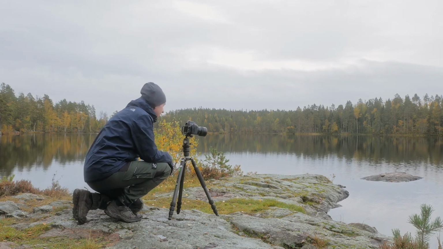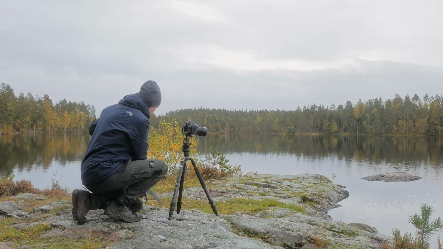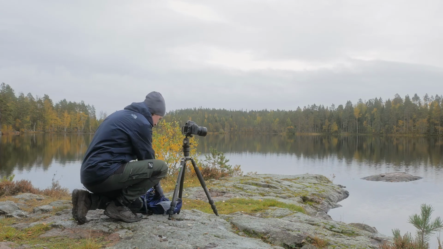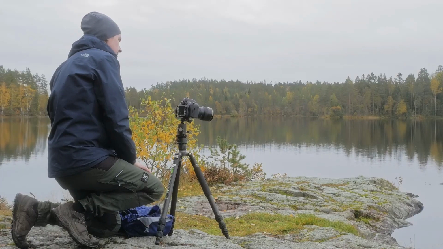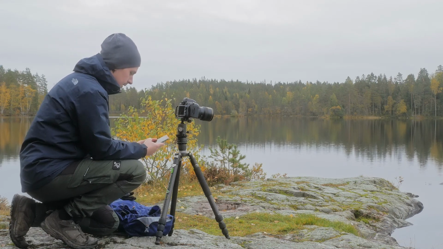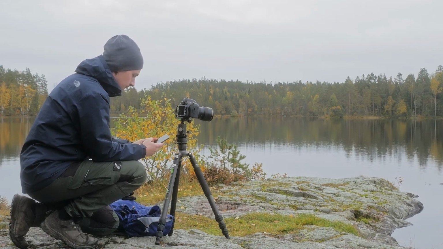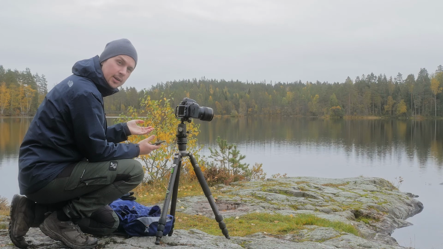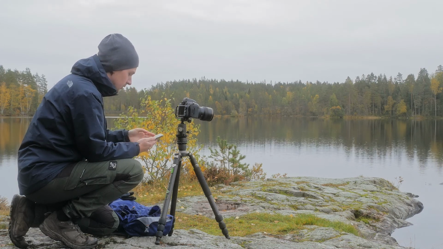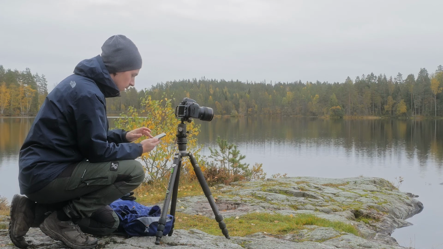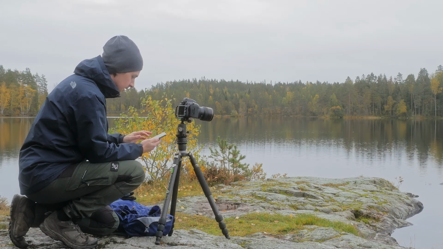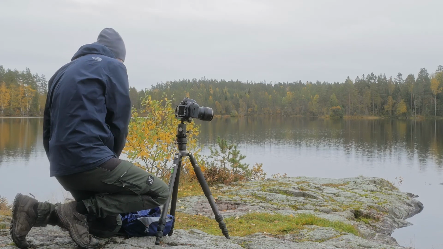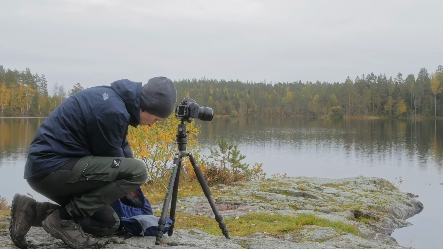And well, since we're at the lake and we have a little bit of movement in the lake, you know what that means? Long exposure. I already put on the 10-stop filter, and I took a test exposure before just to see what exposure I want to multiply by. So it was 1/15th to begin with, and I'm using a 10-stop filter that gives me around a minute. A little bit more perhaps.